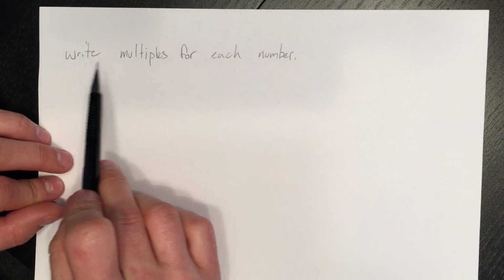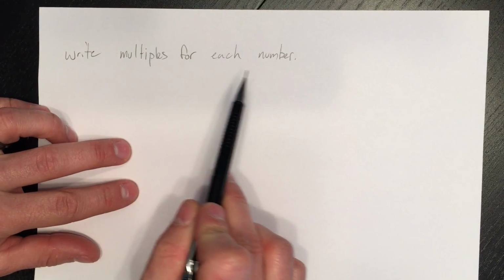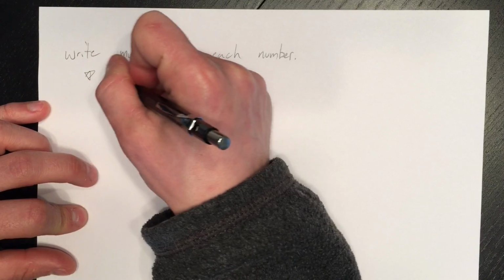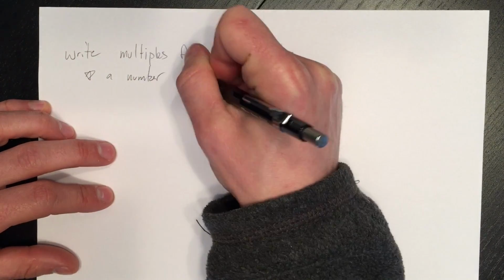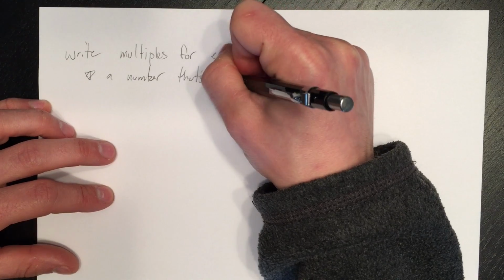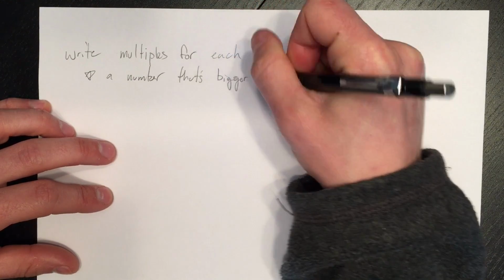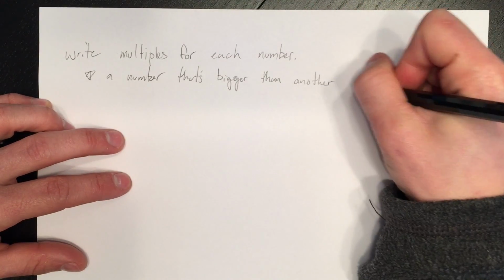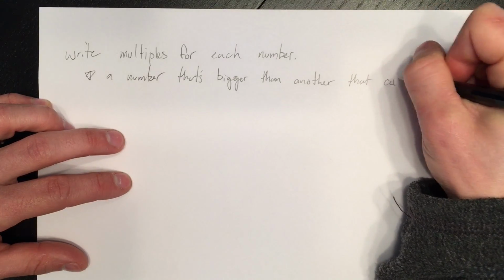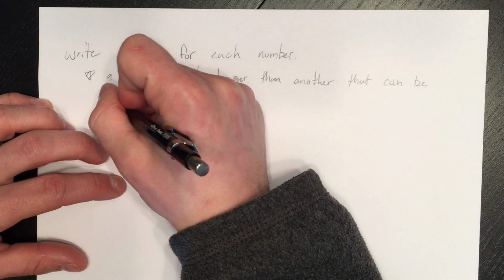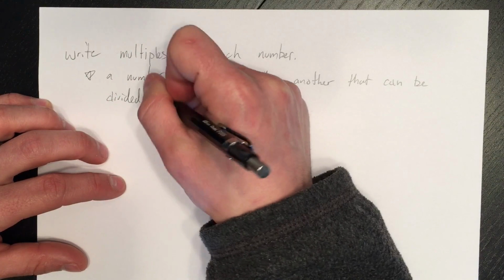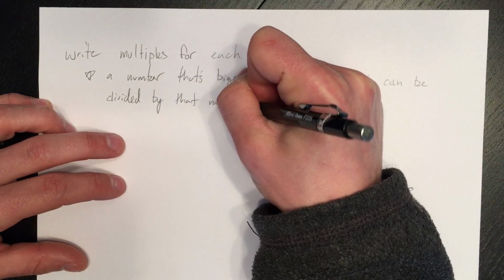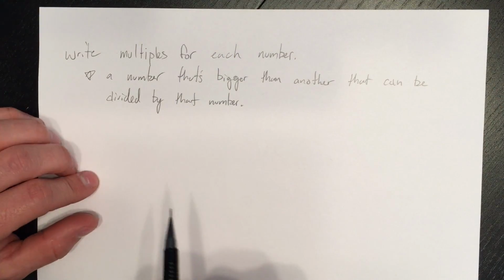Okay, so if a question asks you to write the multiples for each number, what's a multiple? A multiple is a number that's bigger than another that can be divided by that number. Now that sounds really confusing, but I'm going to explain it.